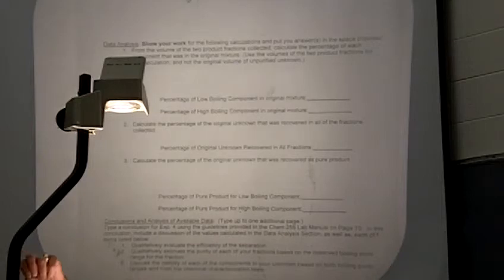So you're going to take the volume of the two purified components, add them together, and then take the volume of each one divided by that total and figure out what that percentage is. So you're just looking at the relative percentage or ratio of what you collected. And that should be representative of what was in your unknown when you started.